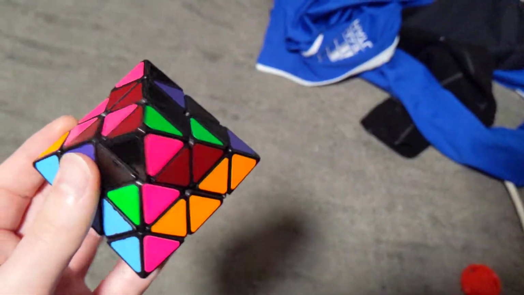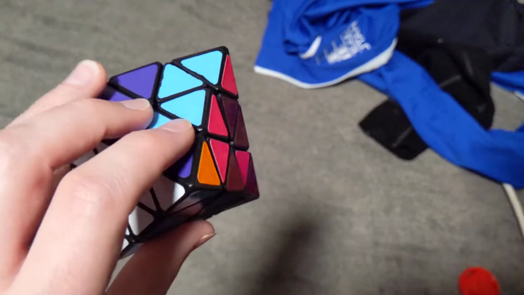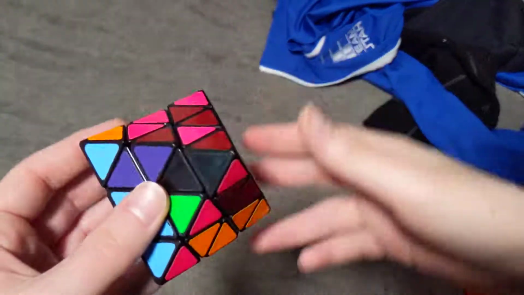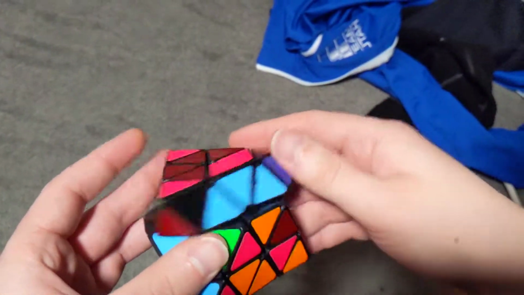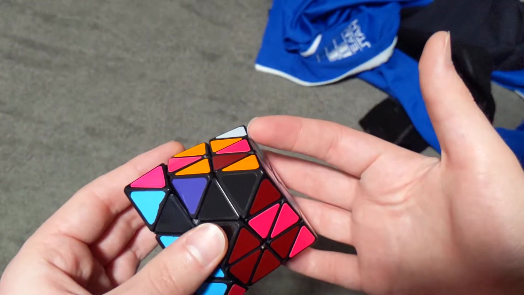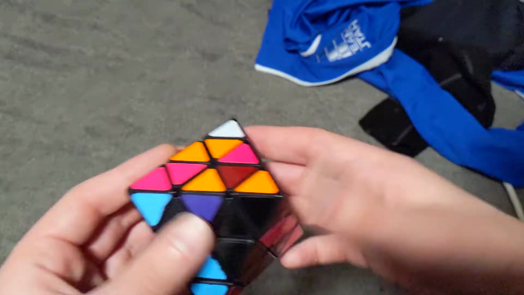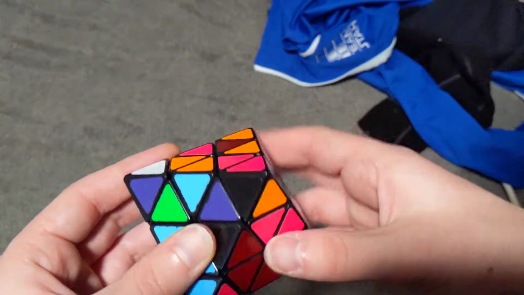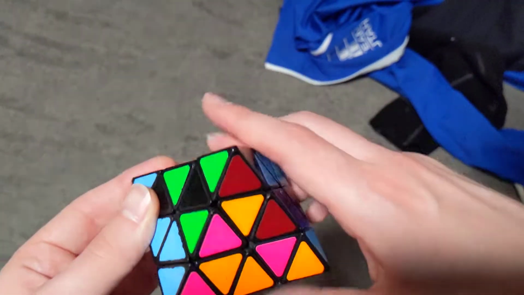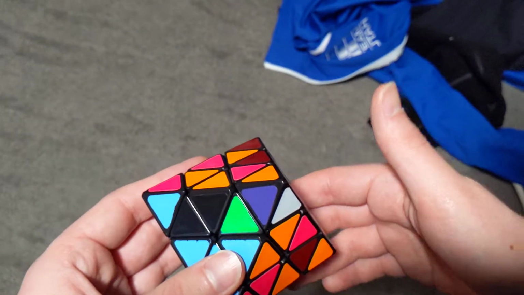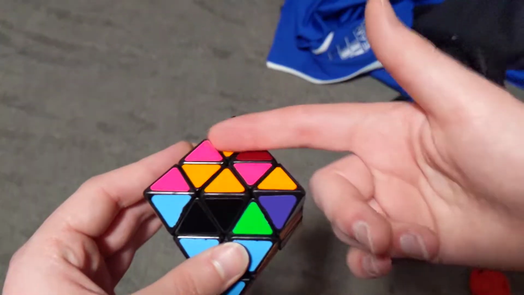Okay, so we're going to do that for the red, and maybe the best option right now would be something like that, except that's not right because the color scheme's wrong. I'm dumb, but ignore that.